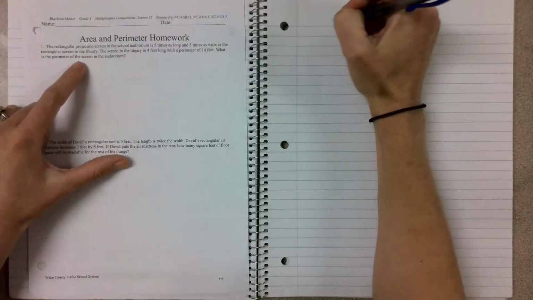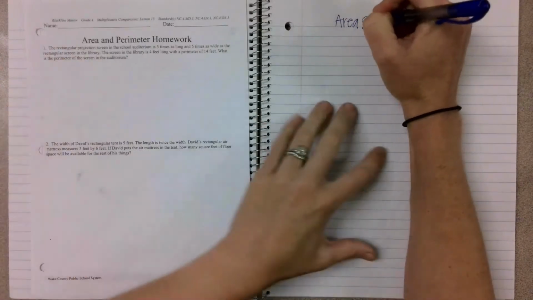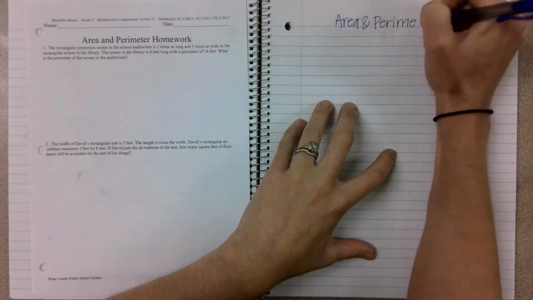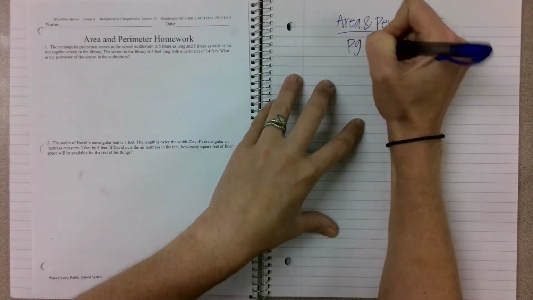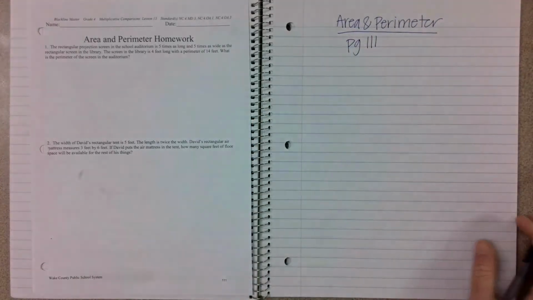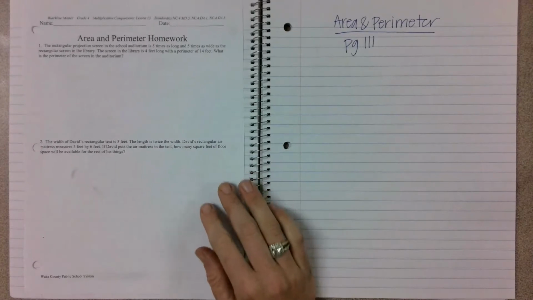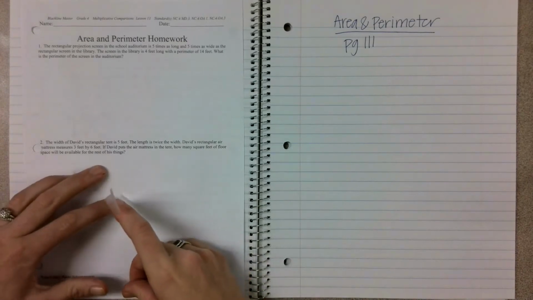I'm going to title this Area and Perimeter. And this is page 111. Okay, I'm going to tape mine to my math notebook so that I have it in here and I can reference it. If you want to glue yours in or tape yours in too, you can do that.